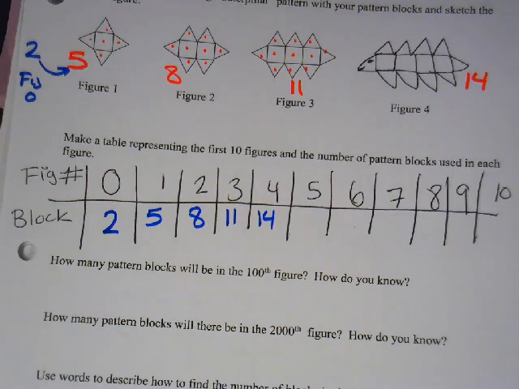Keep going. What am I doing to each number to get to the next number? What am I doing, David? Plus 3. So everyone can add 3. Let's go. Everyone add 3. What's 14 plus 3? 17. Good. Keep going.